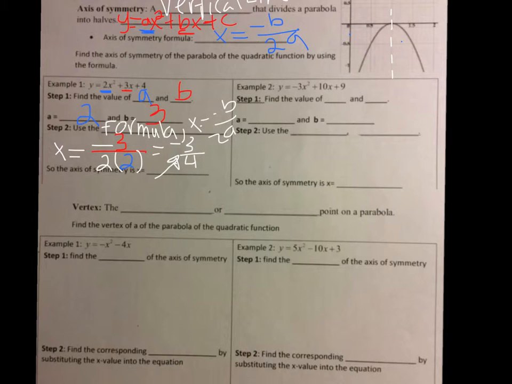Example 2. Hopefully you gave that a try. Let's find the value of a and the value of b. A is right in front of the x squared, which is negative 3. Our b is right in front of the x, and that will be 10. We're going to use the formula again, x is equal to negative b over 2a, to find the axis of symmetry.